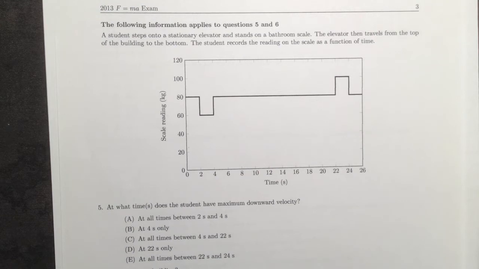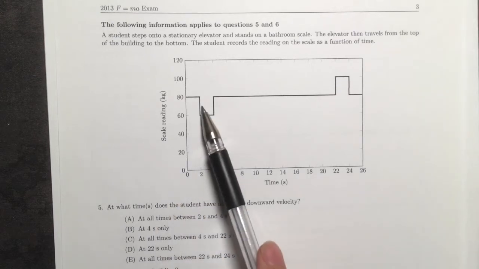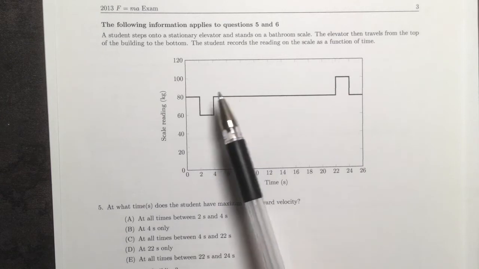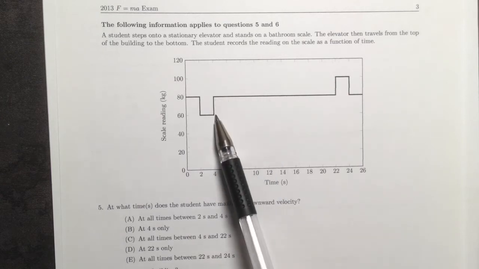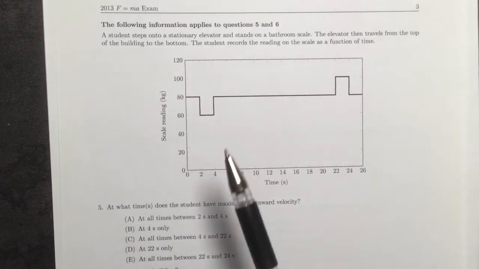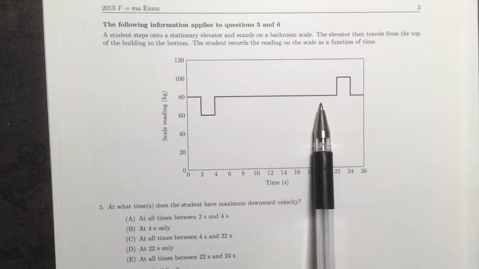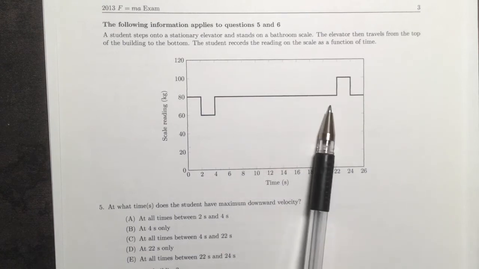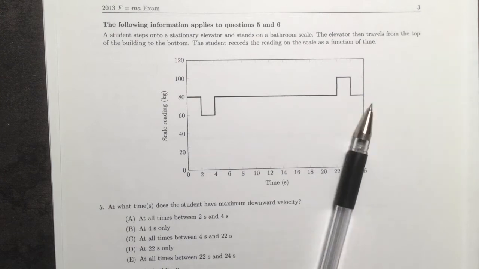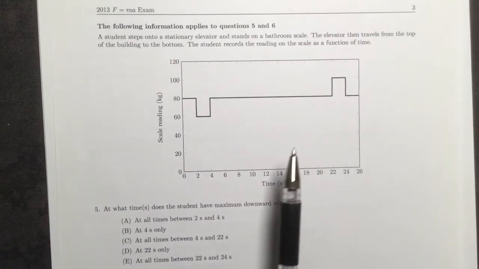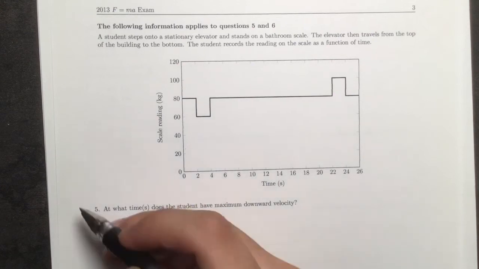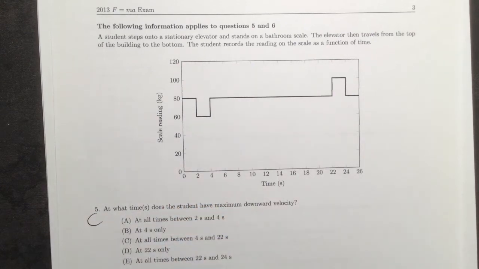Well, since the only positive accelerating time is from here to here, after time 4, from the 4 seconds, the elevator stops accelerating and remains at a constant velocity, as we see here. So the scale didn't change until 22, when the acceleration changed again, and this time it's countering the velocity. So at all times between 4 and 22, the velocity is at maximum. So the answer is C.